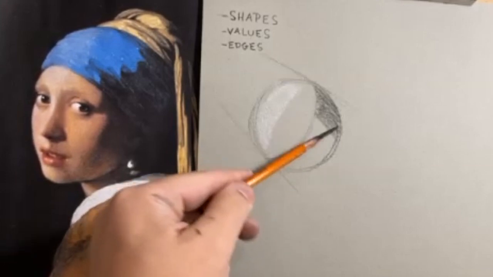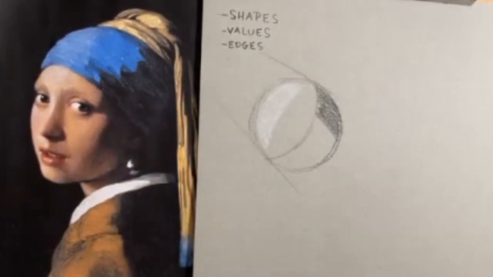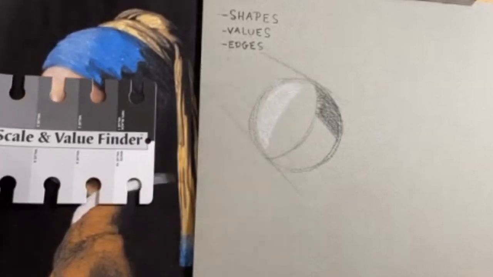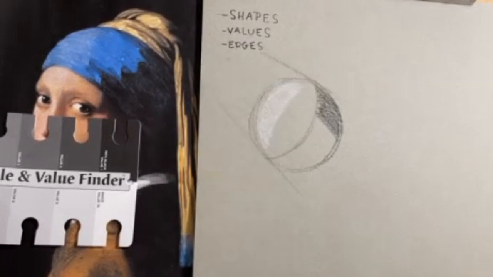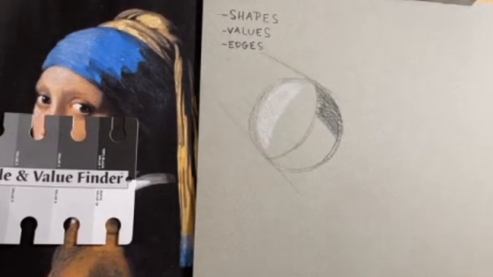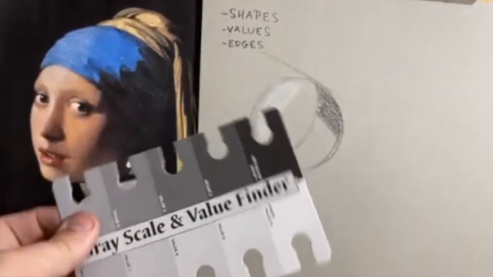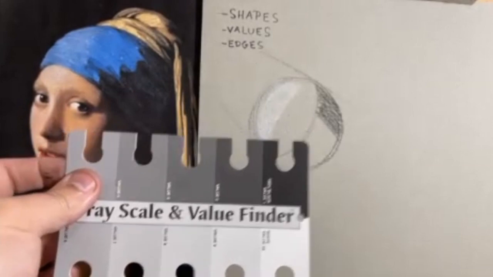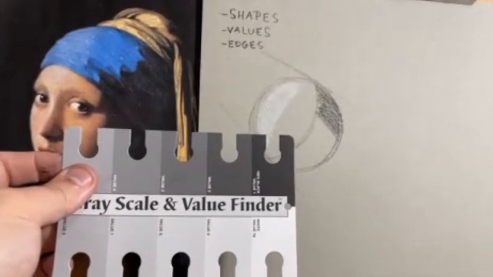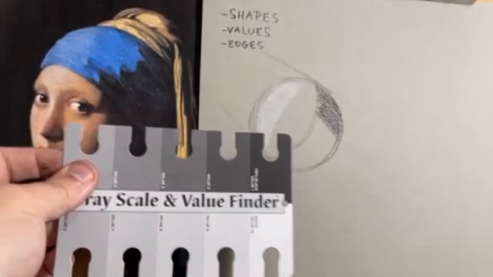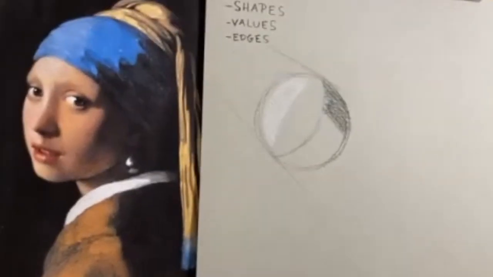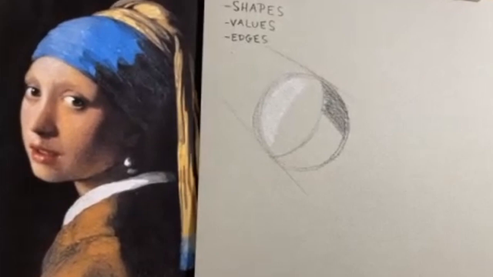So my shadow, I'm going to push quite a bit darker, and I could come back to my value finder here, and I can see that that's really close. That's basically the black on my value scale. You can make your own value scales as well. So I used to have one that I had made where I had just shaded out a series of squares. And then you can just cut little shapes into them, such as you see here, to match that to your picture.